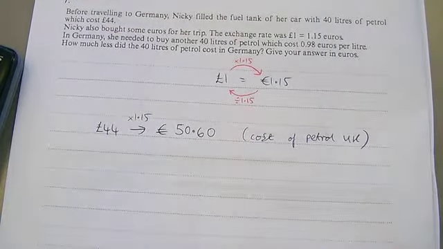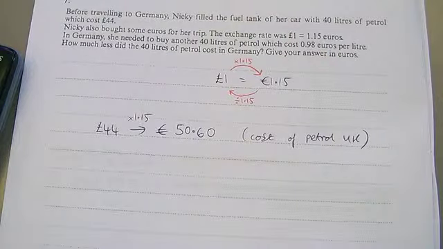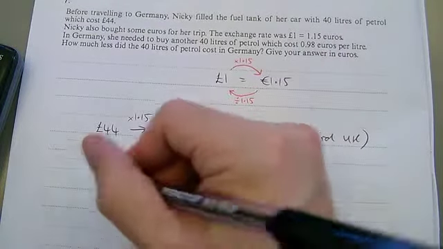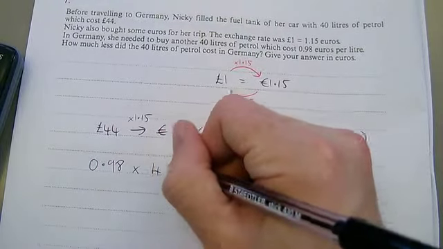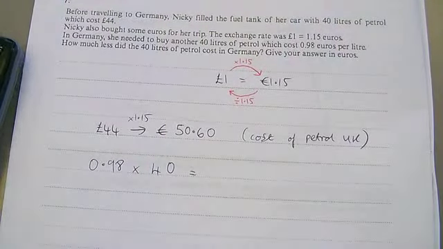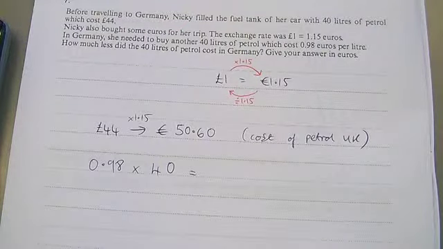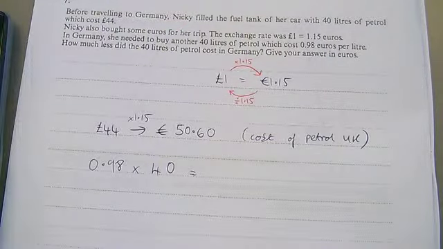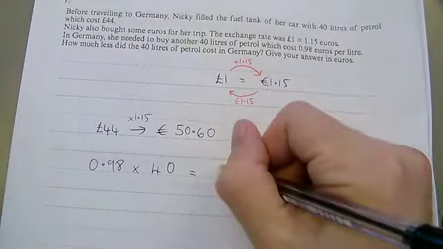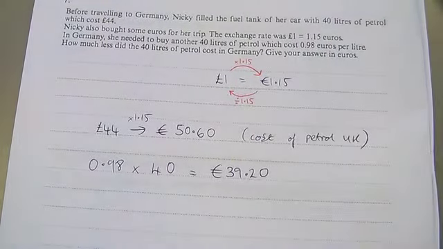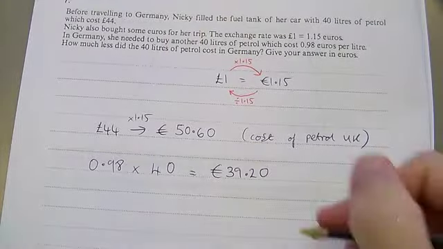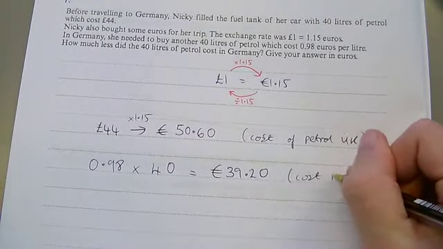Okay, now what have we got to do? Find the cost of the petrol in Germany. Good. So we know it costs 0.98 euros per litre, and I bought 40 litres. So 0.98 times 40. So it costs 39.2 euros. Again, remember, it has to be to 2 decimal places. So that's cost in Germany.